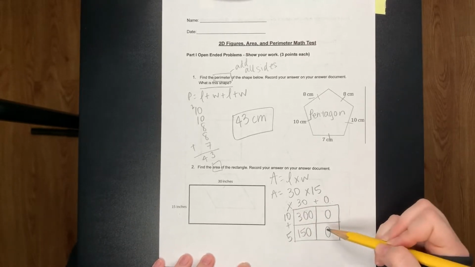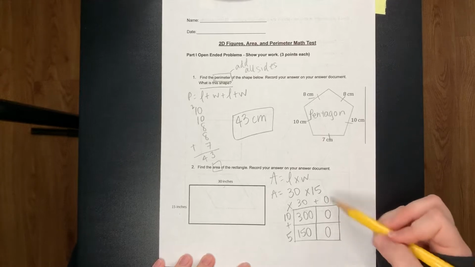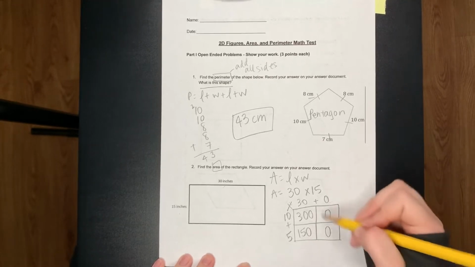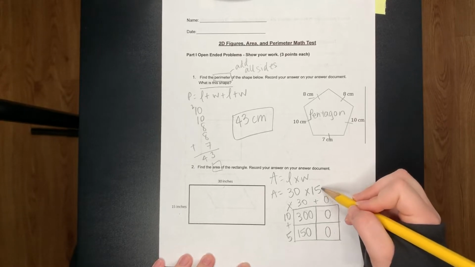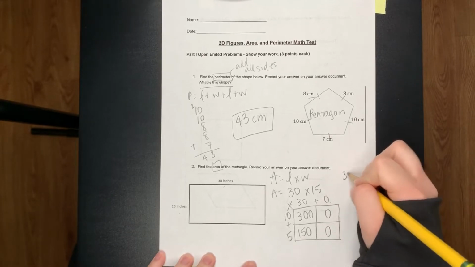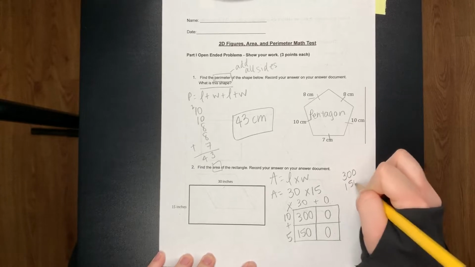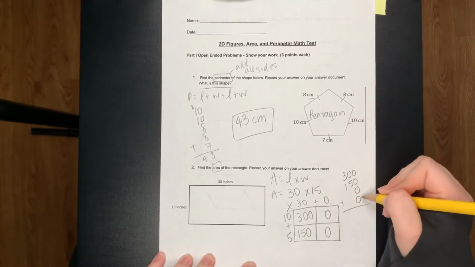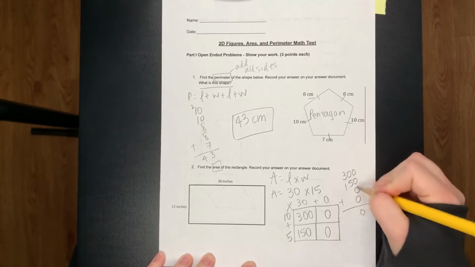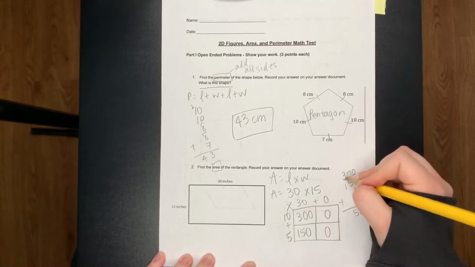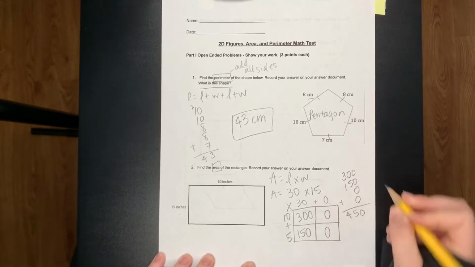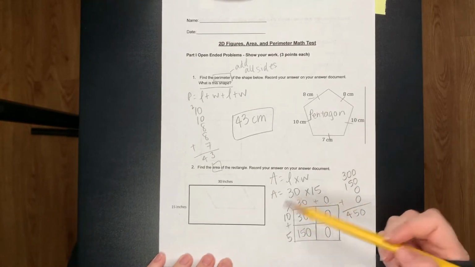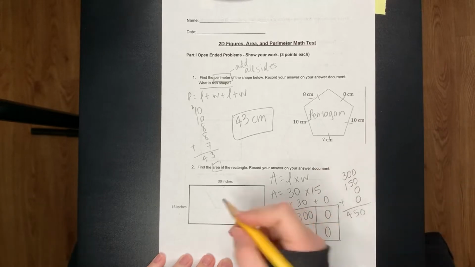We're done multiplying, but we're not done finding our product. So we have to add each of the little boxes inside of the big box together to find our product. So we're going to add 300 plus 150 plus 0 plus 0. So 0 plus 0 plus 0 plus 0 is 0. 0 plus 5 is 5. 3 plus 1 is 4. So our area of this rectangle is 450.